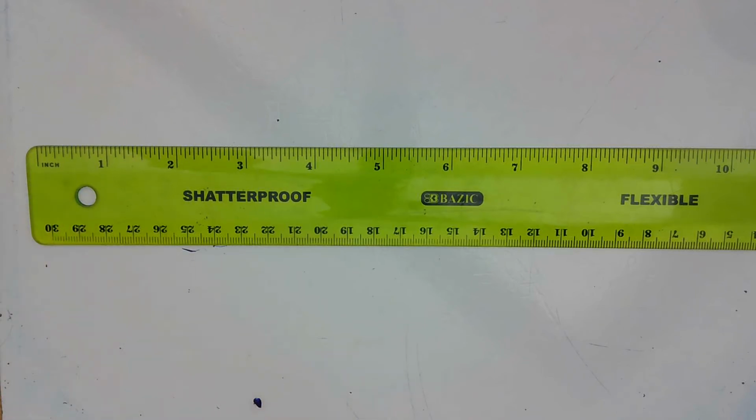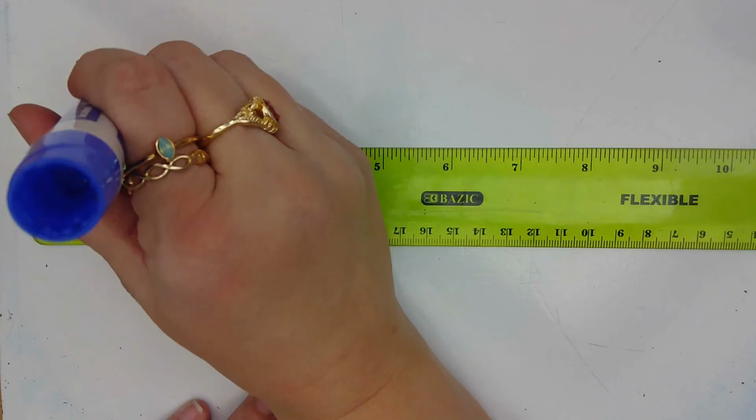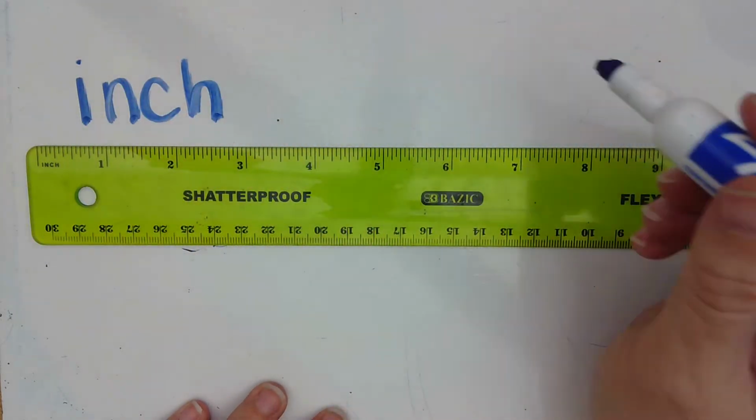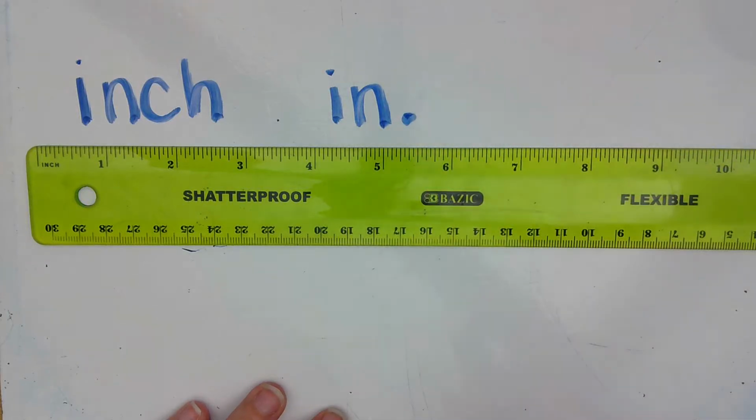The abbreviation for inch is IN. It looks like this. A shorter way to write that is IN with a period. That's what we call an abbreviation. It's a way of writing a word in a shorter way.